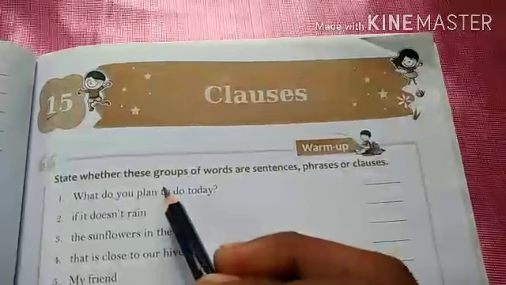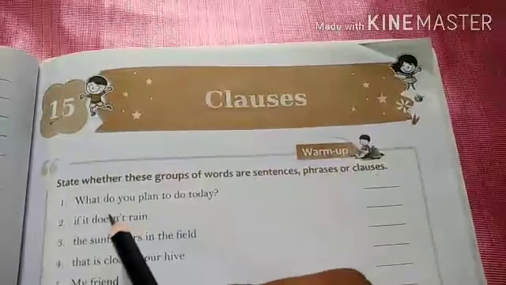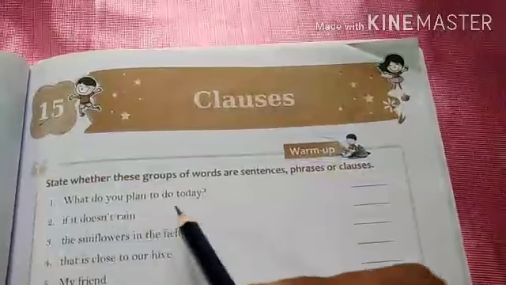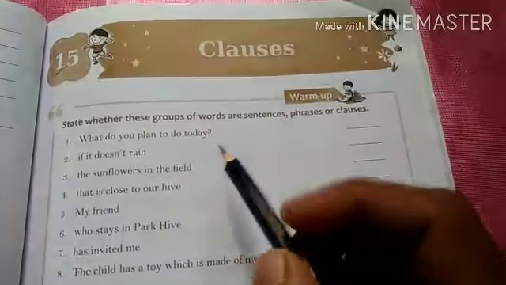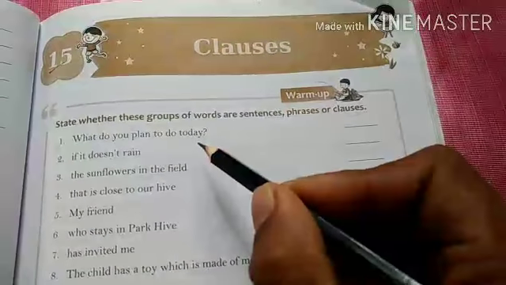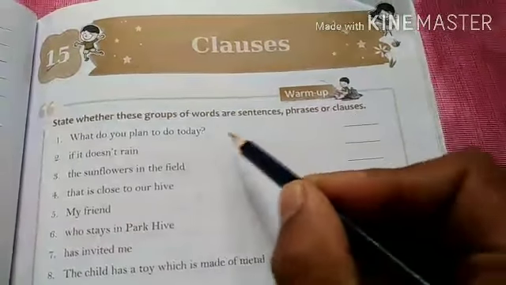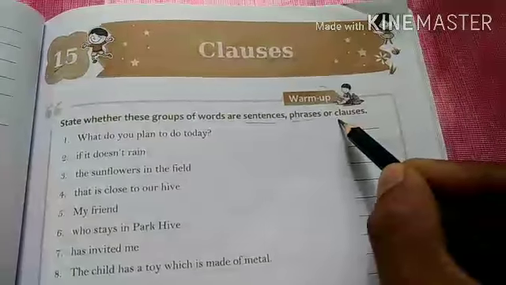Now in this warm-up section we have been given groups of words. From these groups of words we have to identify whether each group of words is a sentence, a phrase or a clause.